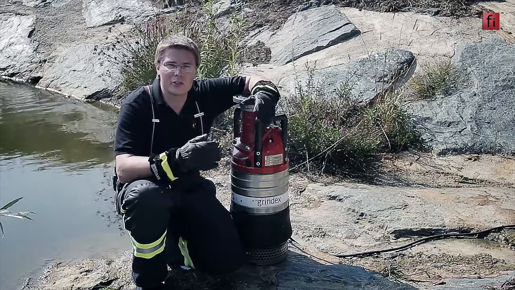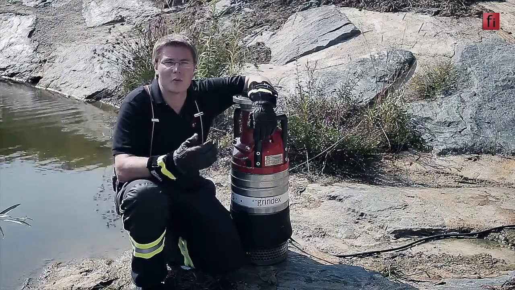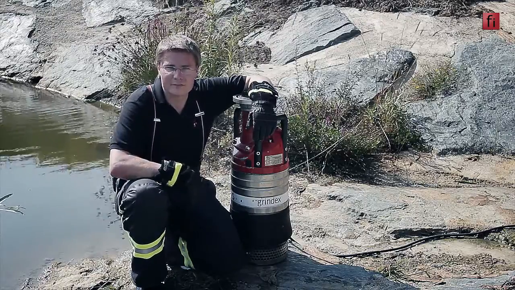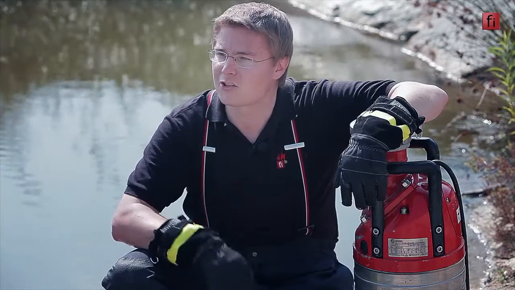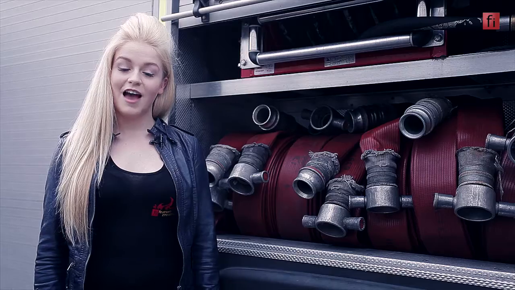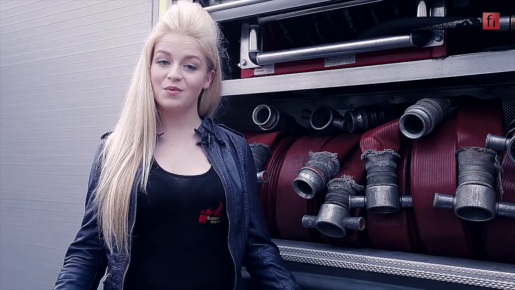Portable pumps are very versatile, but we also want to buy the biggest pump we can get. The question is, is it better to use a smaller or a larger portable pump? Have you ever asked how much water can really be transported with a portable pump? No? Well, then you're in for quite a surprise.